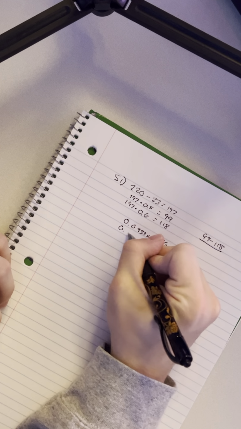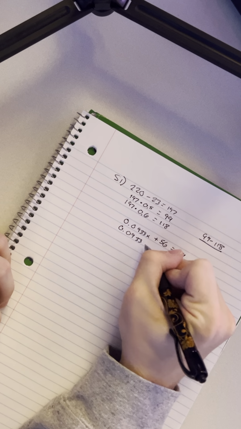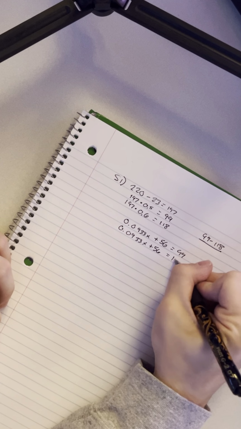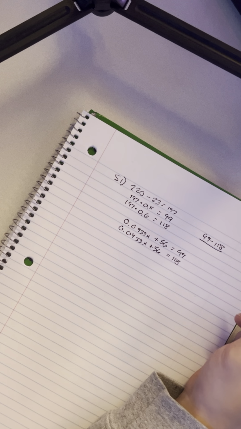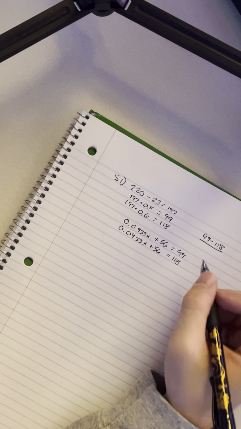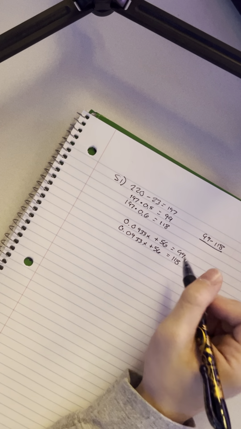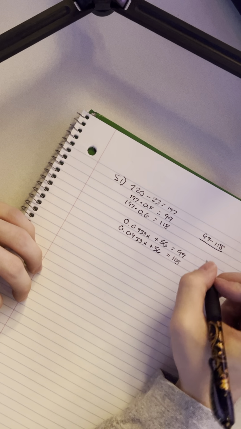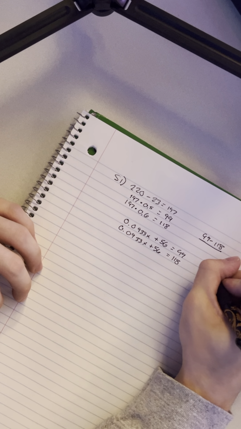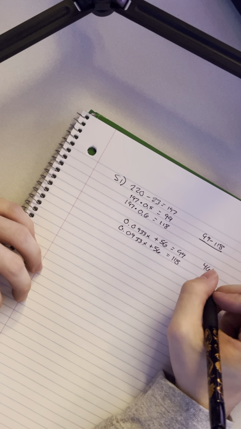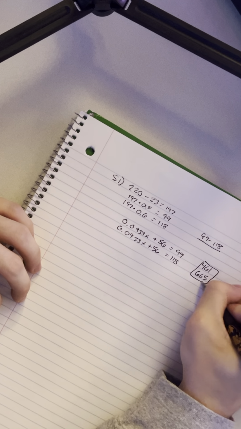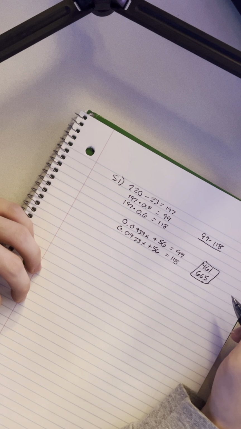And then same thing, set equal to 118. When I do these, subtract 56 from the number, divide by 0.0933x. Okay, my answers that come out: 461 here, again these are rounded off, and 665 here. That is not my final answer, but these are the numbers that I will use for the next part.